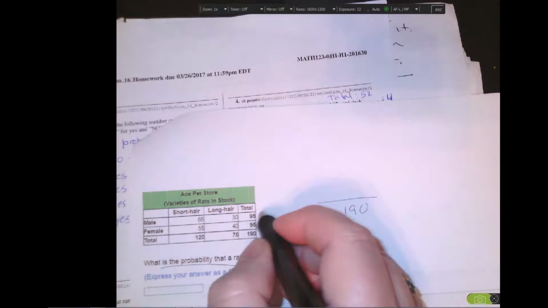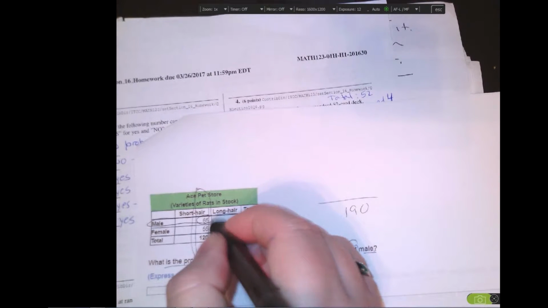What is the probability that a rat chosen at random is short-haired and male? So again, we're picking from everyone. Now they have to meet both criteria. They have to be male and short-haired. So this time we want where those intersect. Who has both of those things? And it would just be the 65. That would reduce to 13 over 38. Okay? Do you see the difference between and or?